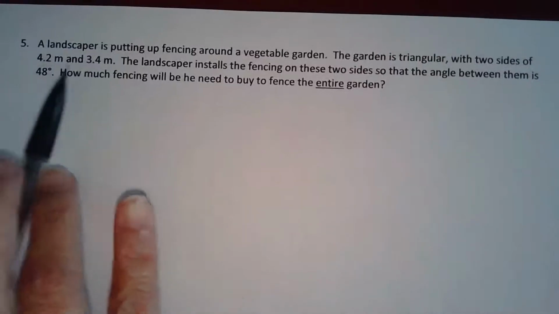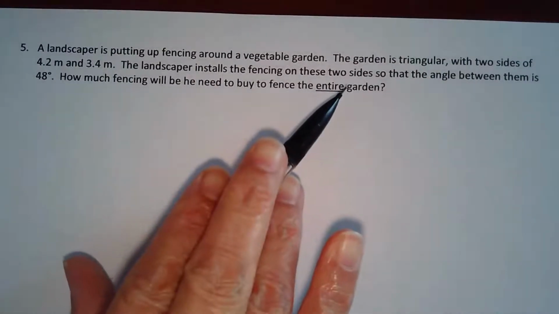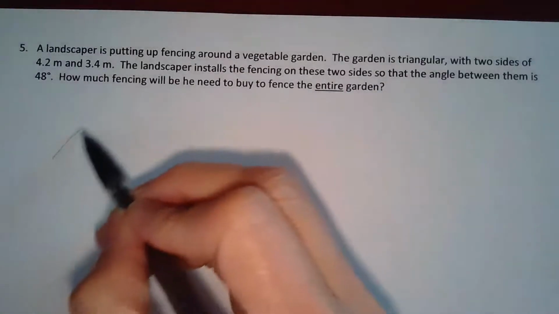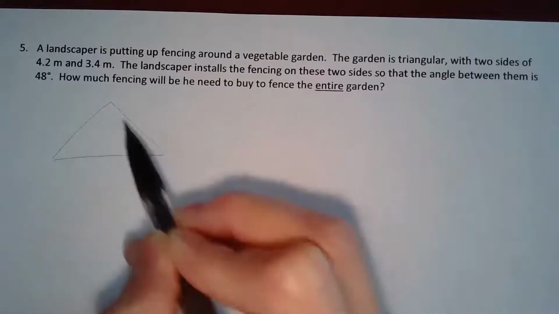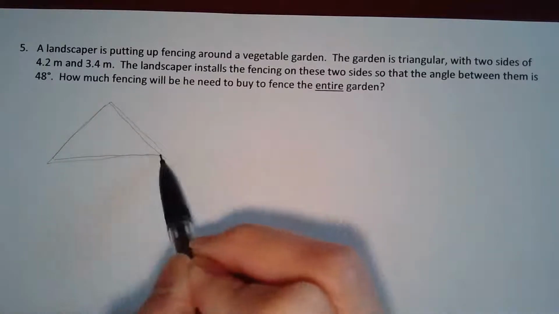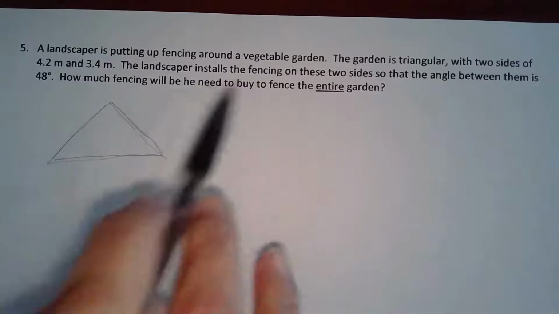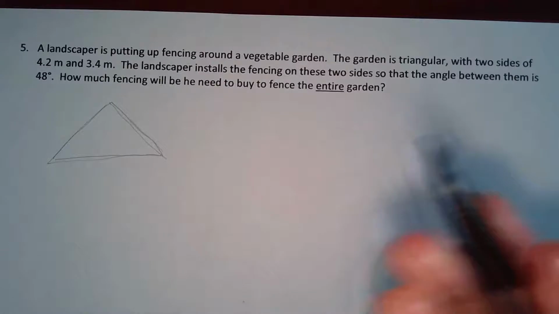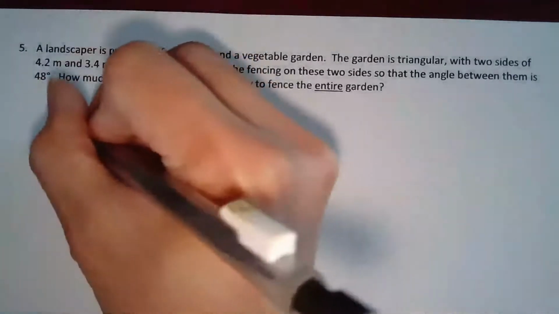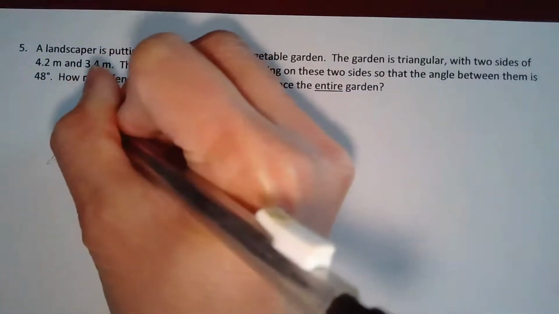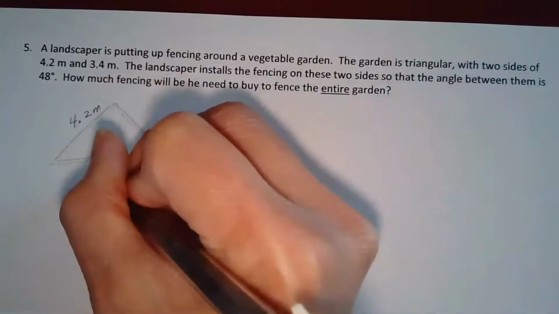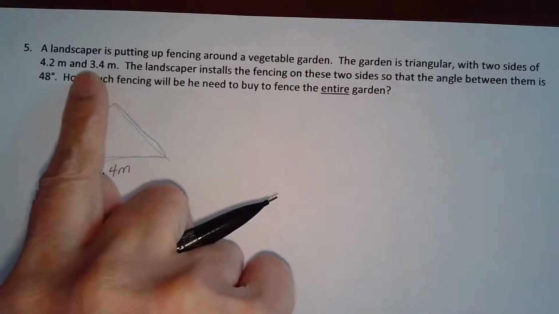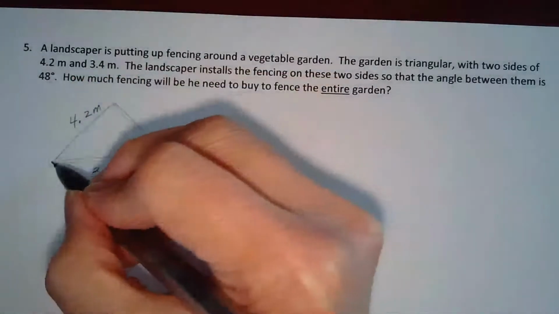So again, this one here, we have to read our question. Okay, so they're trying to describe it. It's a triangular garden. Okay, well, triangular garden. Let's draw a triangle, whatever. Okay, triangle. That's my triangle garden. It says here a triangular garden with two sides of 4.2 and 3.4. Okay, well, we can just pick any. I can just say, hey, this is my 4.2, and then I call 3.4. It doesn't really matter. Okay, because we don't have specific vertices there.